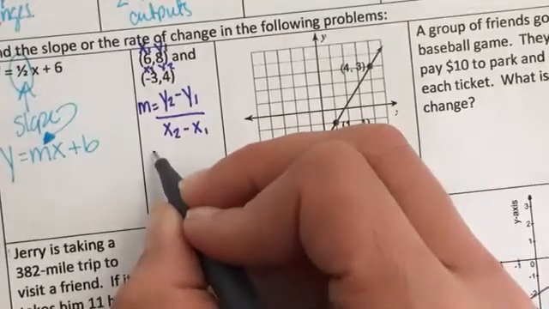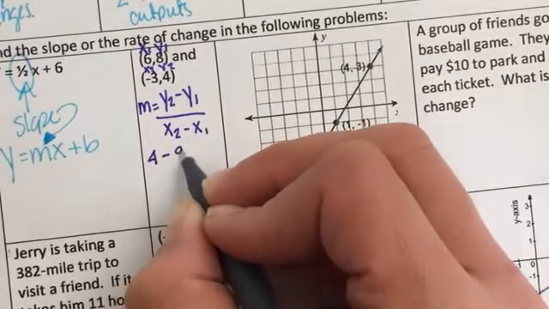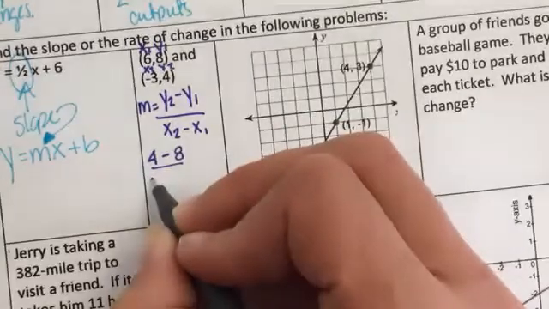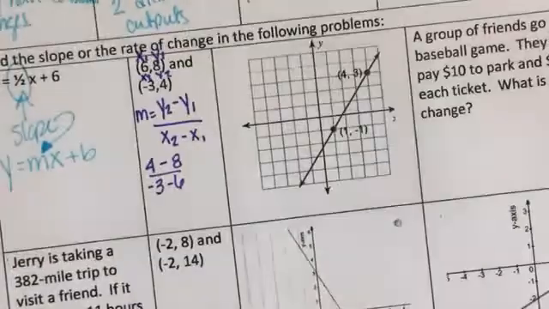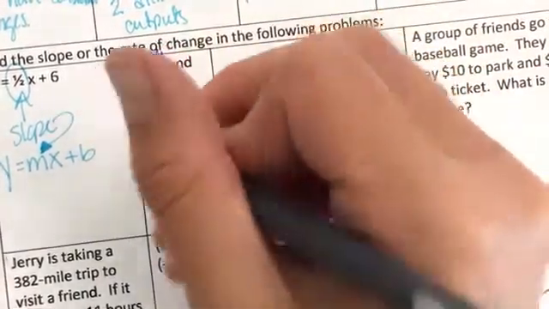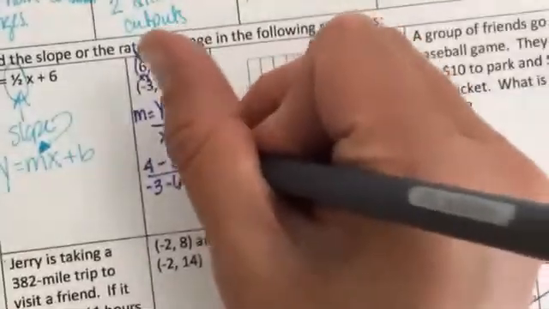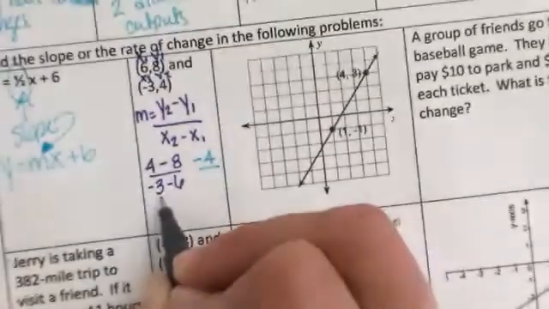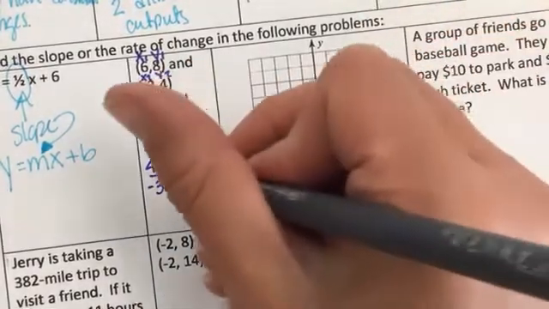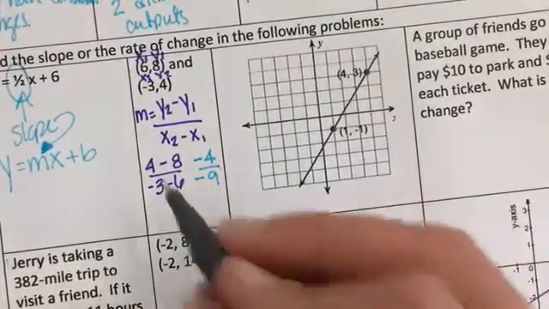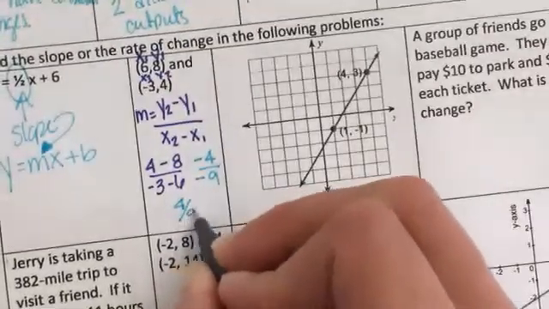So if I put that in, I would have 4 minus 8 over -3 minus 6. Okay, 4 minus 8 is a -4. -3 minus 6 is a -9. The only thing you have to do here is anytime you have a negative and a negative, you are going to change that to a positive.